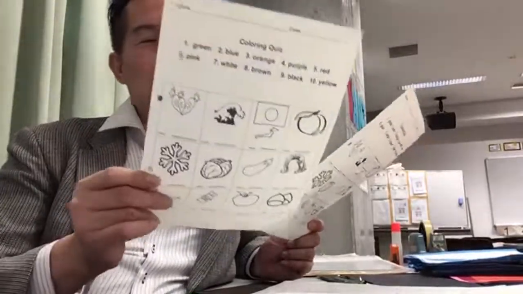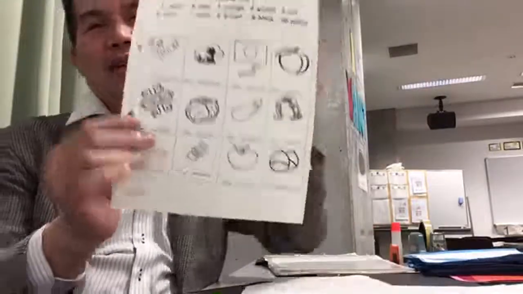So when you teach colors, 10 colors is enough, and these are the items.